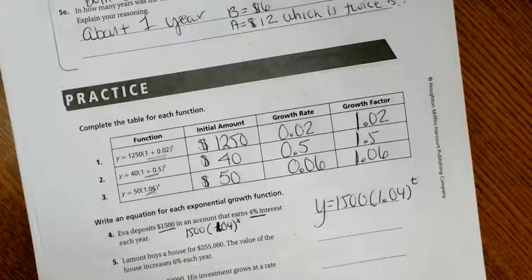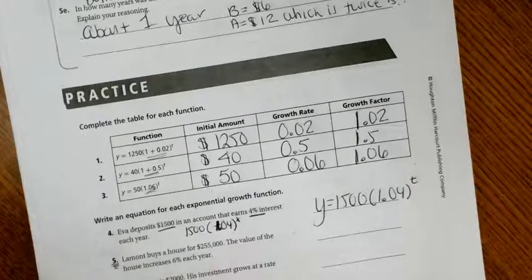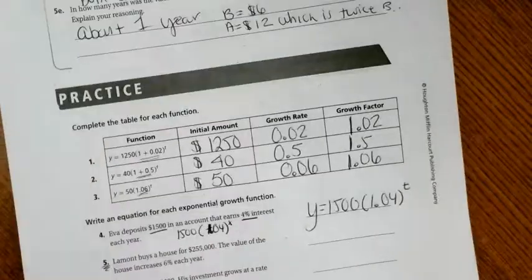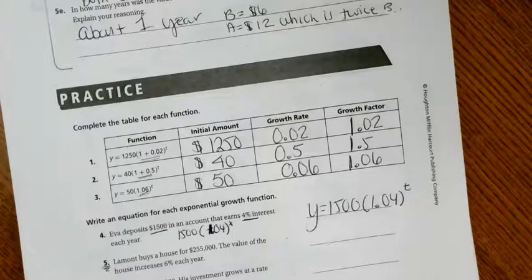Try number 5. Try and write that equation. You guys get it yet?